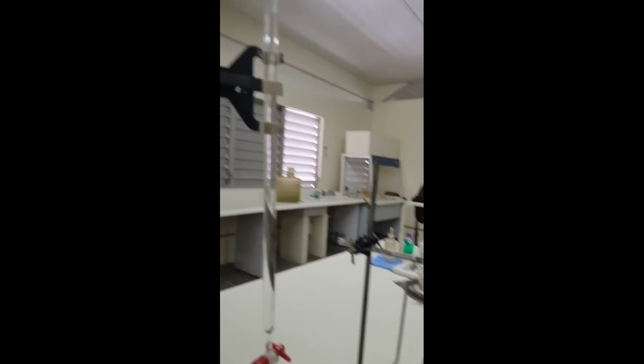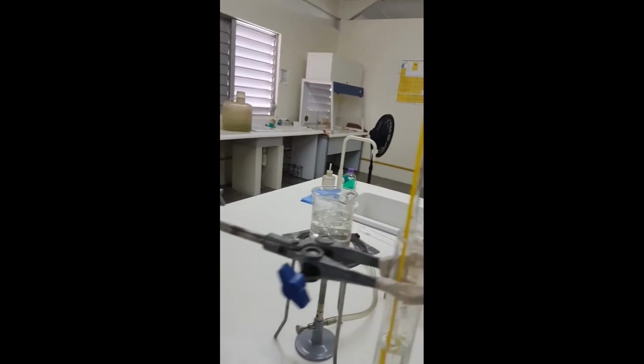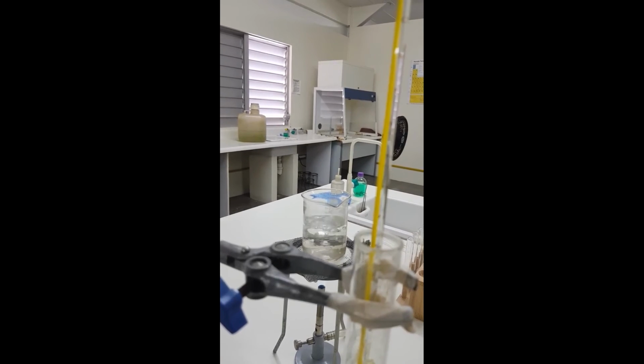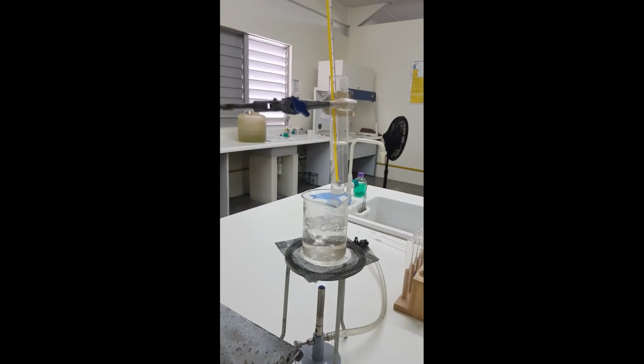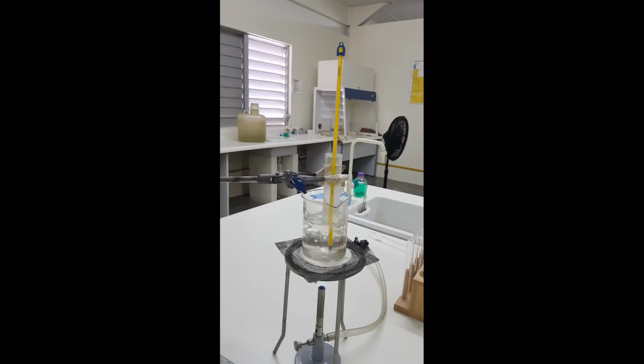Right, returning this into our water bath for just enough time for that to dissolve.